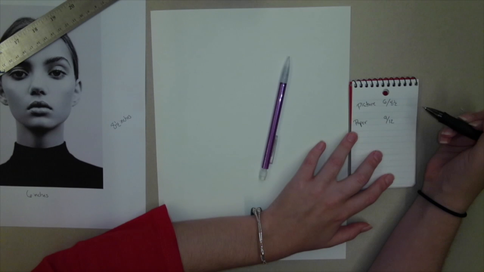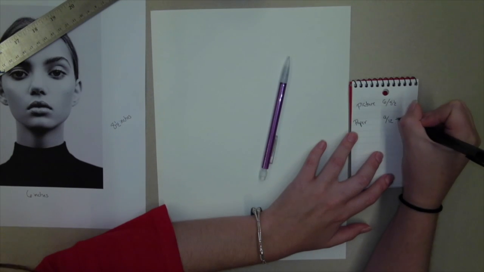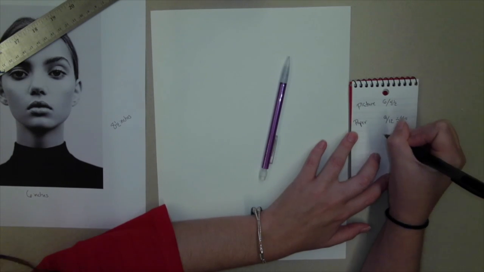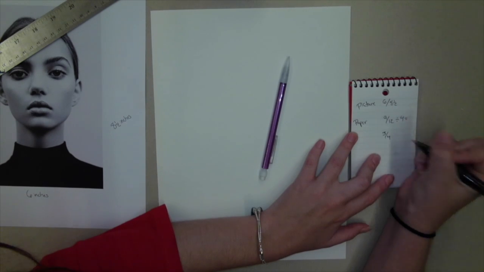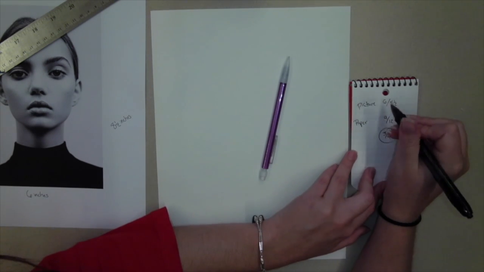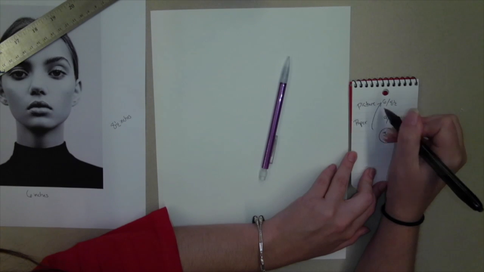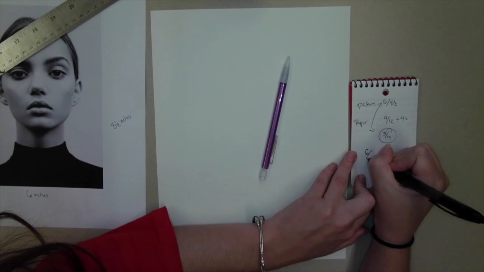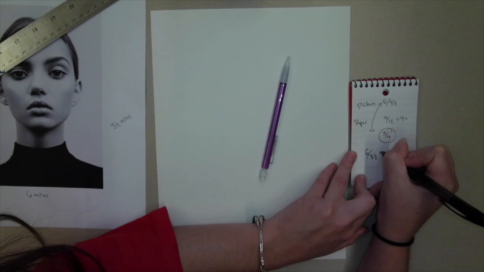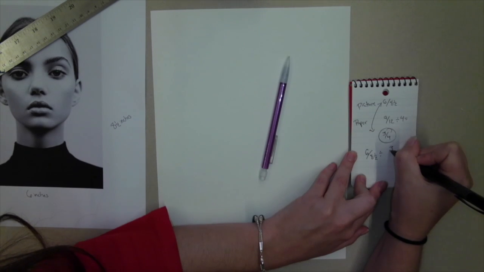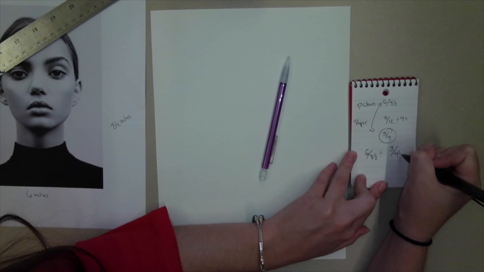After writing those fractions down, 6 over 8.5 and 9 over 12, I'm going to find the highest common denominator, if we remember that term from division. If I divide 9 over 12 by 4, I can get down to the fraction 3/4, which means that's the proportion I need my photograph to be as well.